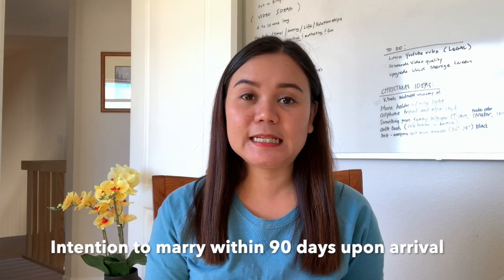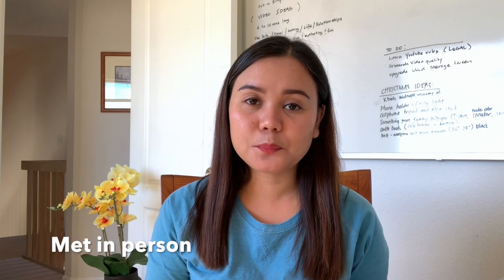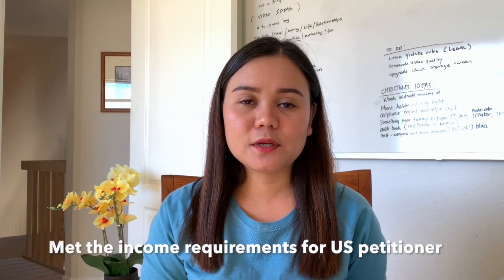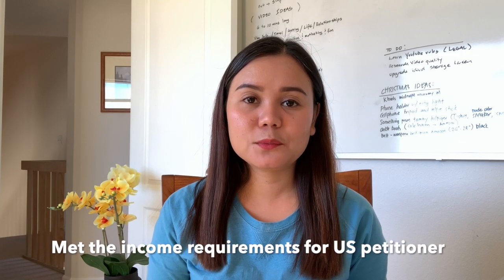Next, you have an intention to marry within 90 days upon arrival in the United States. Next, you have met in person. Next, you have met the income requirements. If you're gonna ask about the income requirements, guys, please check online about the income requirements for the K1 visa. So that's it.